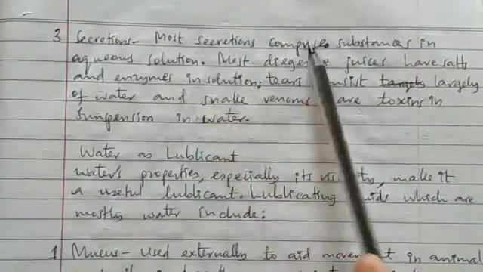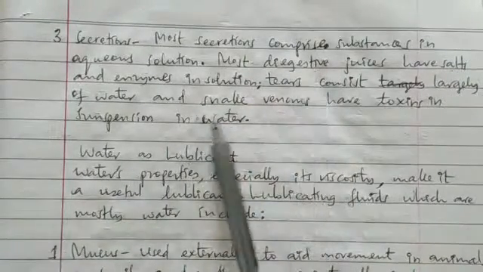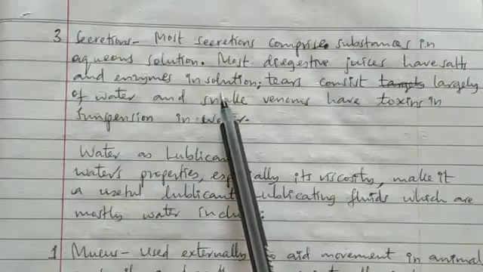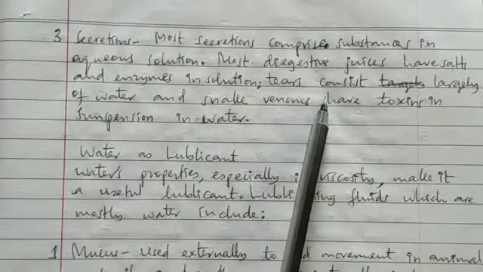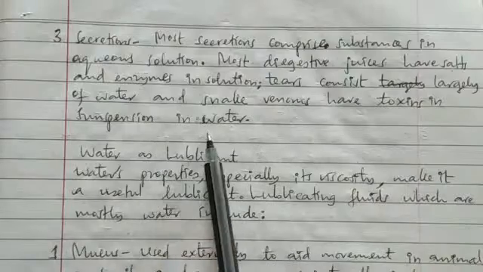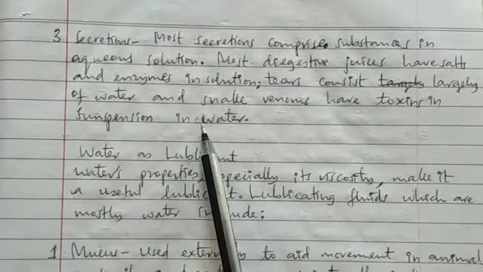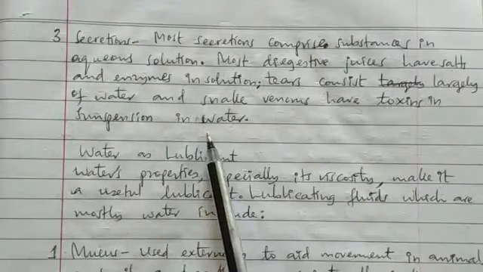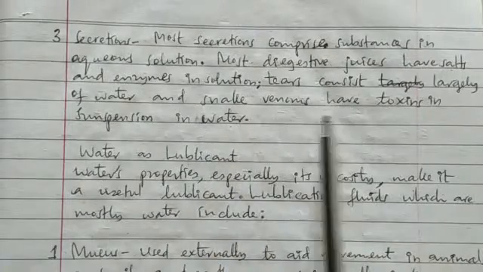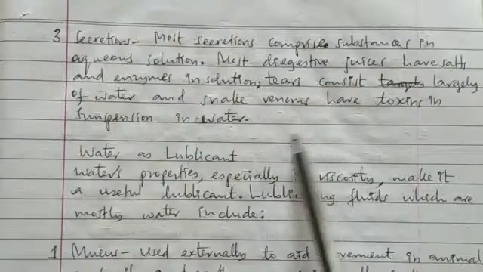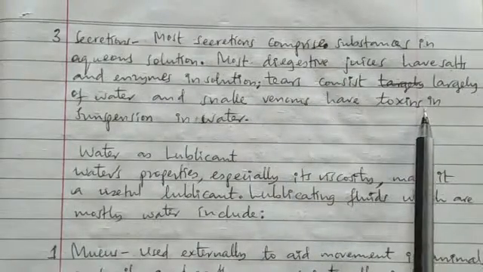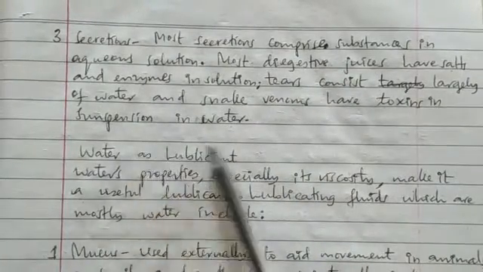So most secretions comprise substances in aqueous solution. Most digestive juices have salts and enzymes in solution. For example, tears consist largely of water, and snake venoms have toxins in suspension in water. So when we see human tears, they consist largely of water, and also snake venom, the poison of a snake, comprises toxins in suspension.